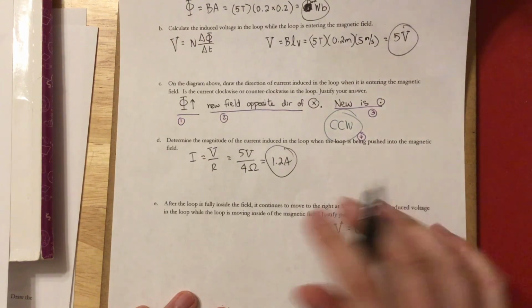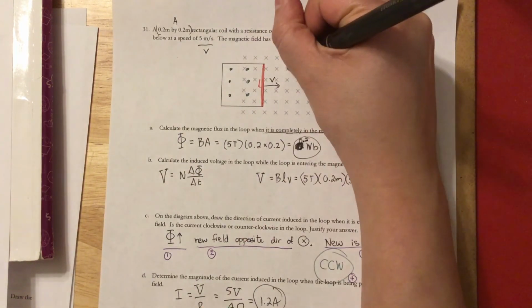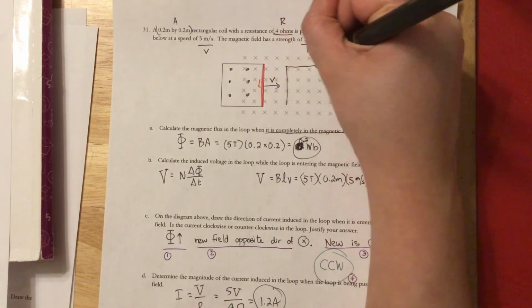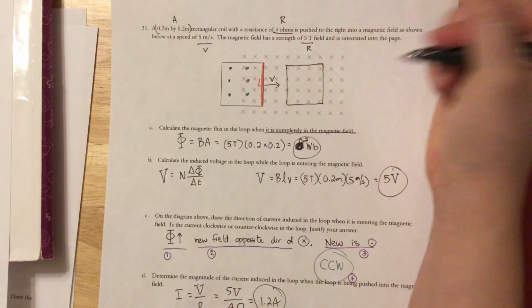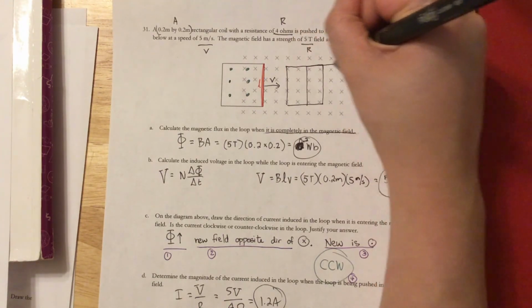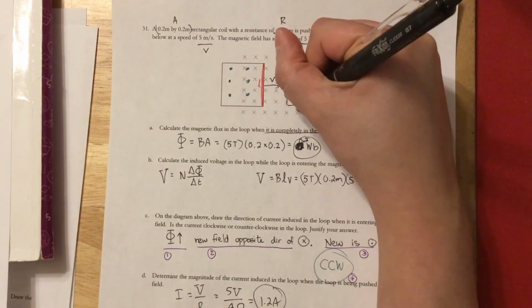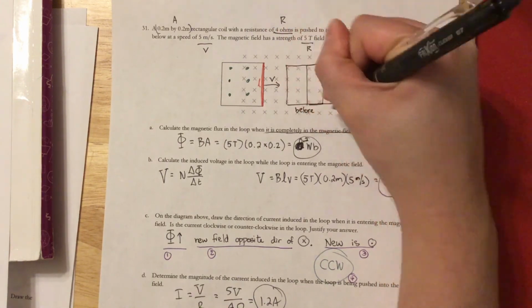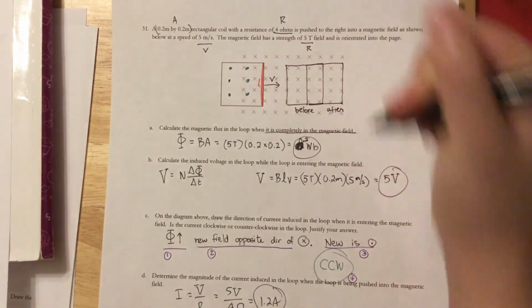And to help you picture why that is, I'm going to draw on this picture again. Let's say it starts here, so it's fully inside. And 1 moment later, it's here. My flux before is still equal to the flux after.